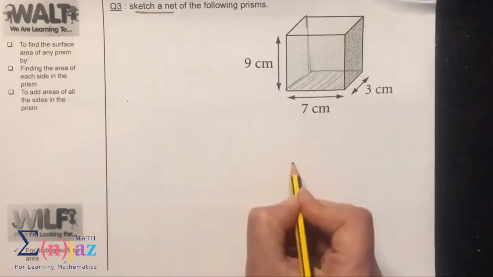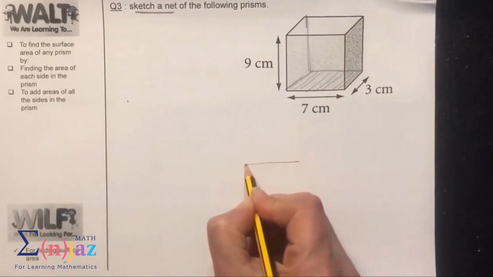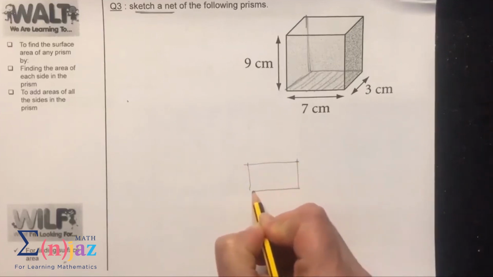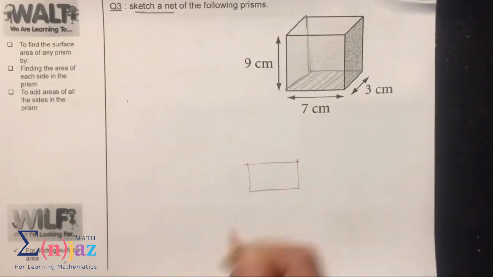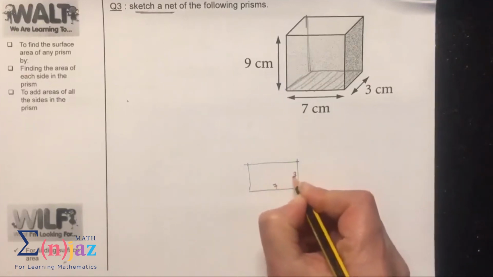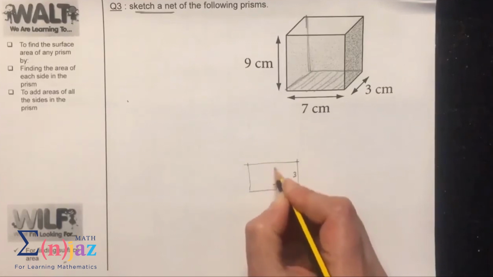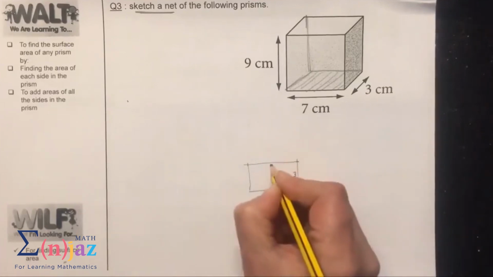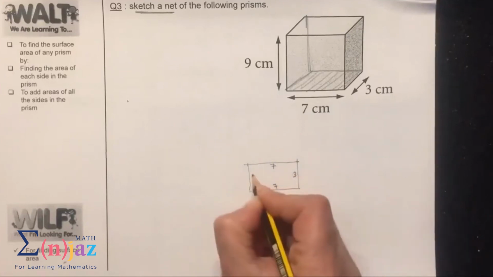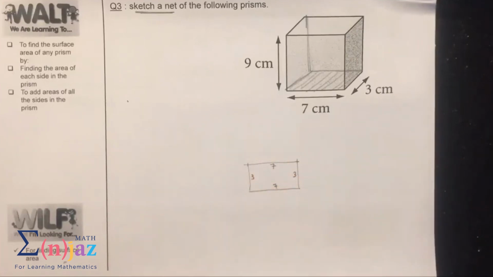So it is a rectangle. Let's imagine that this is how it looks. The most important thing when you draw this, write the dimensions. So this is the 7, this is the 3. Every two opposite sides in a rectangle are equal. So this is 7, this is opposite to this side, so it is 3 as well.